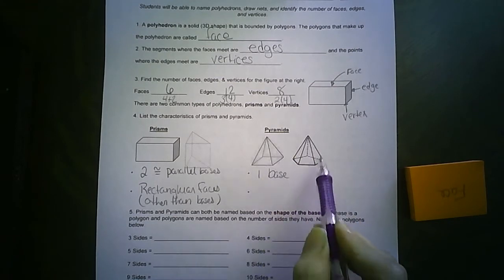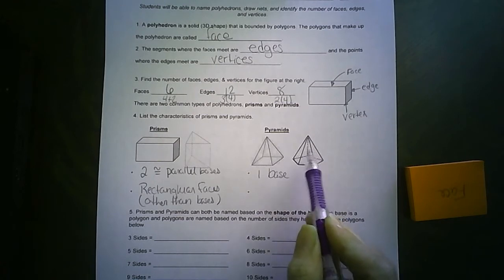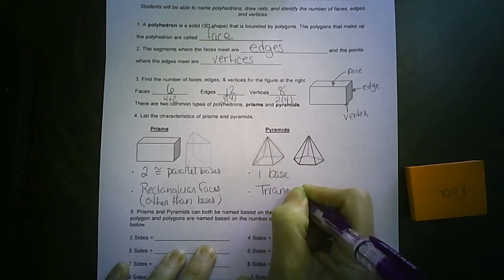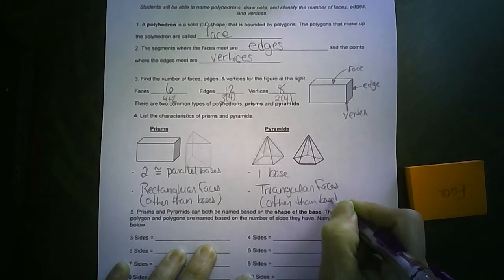Now, if I look around the middle, each one of these other faces are triangular. So I have triangular faces, right? And we're talking about other than base. Around the middle.